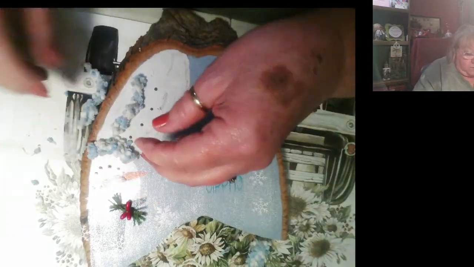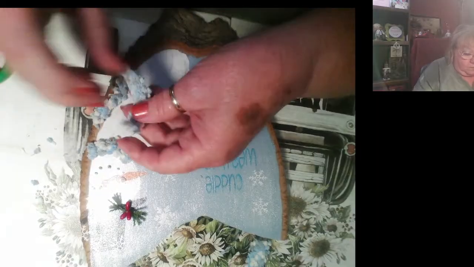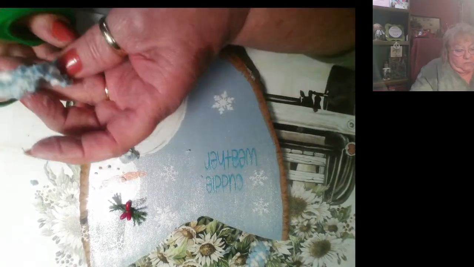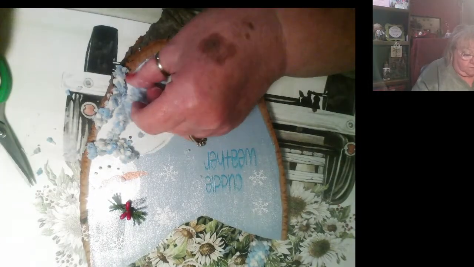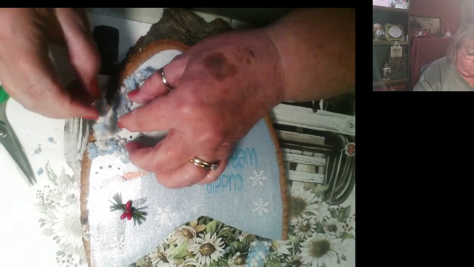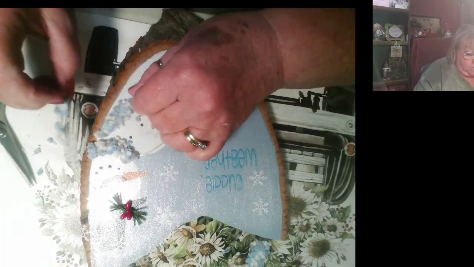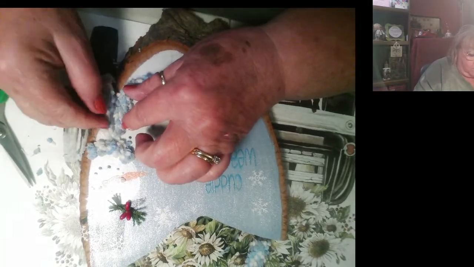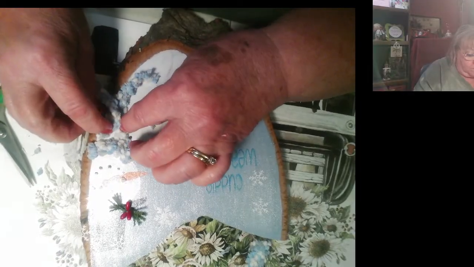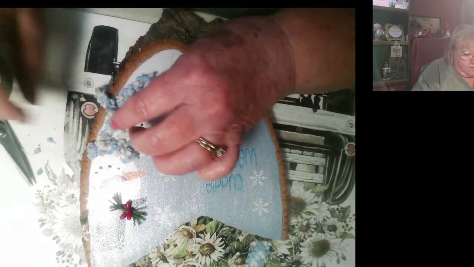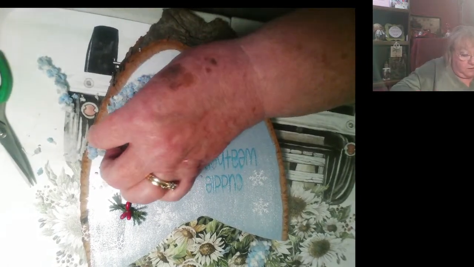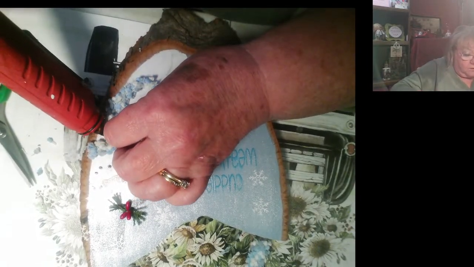There we go. Let me see which way do I want to put that. Okay, I think we're going to do that. So let me get a little bit of glue up here at the top.